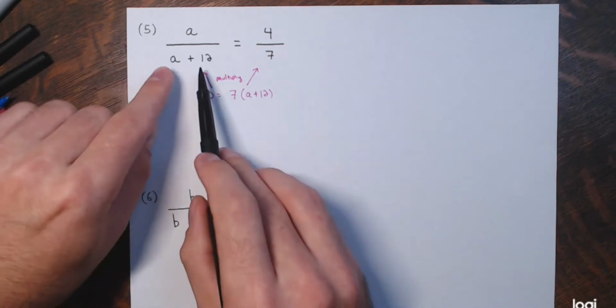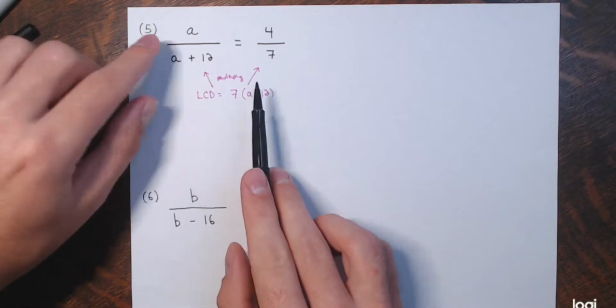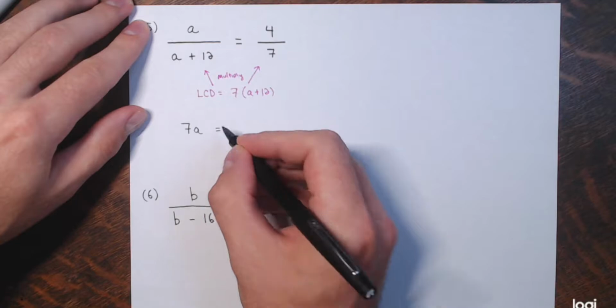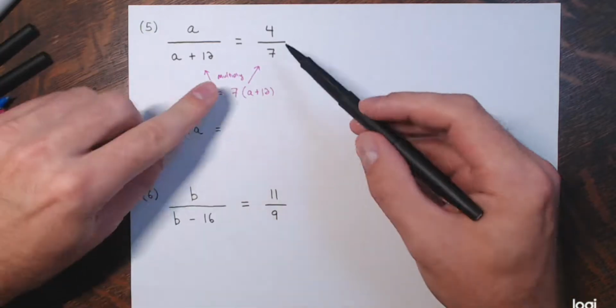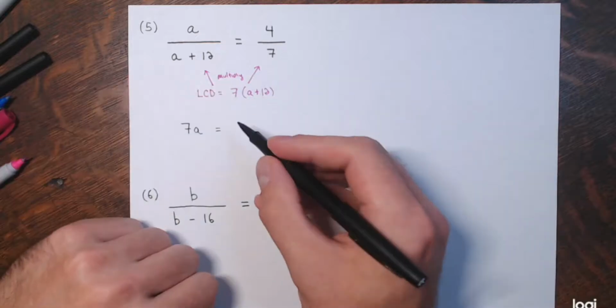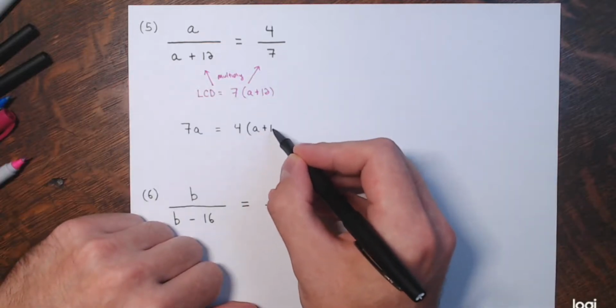On the left side, the a plus 12s would cancel, and I'd be left with 7 times a. On the right side, the 7s would cancel, and I'd have 4 times the quantity a plus 12. And don't forget the parentheses, right? That whole a plus 12 factor.